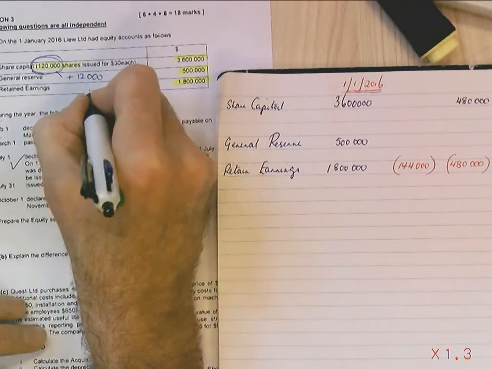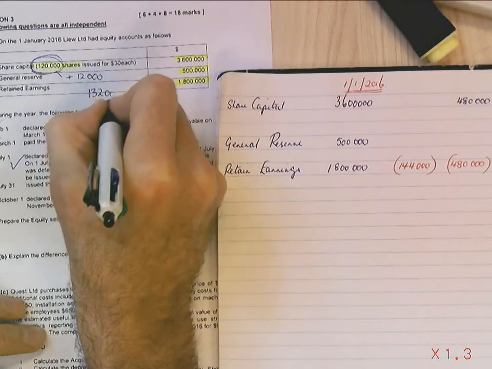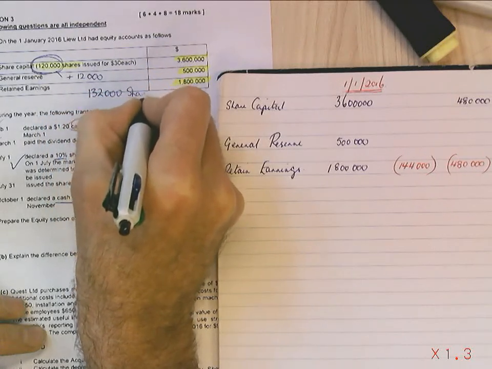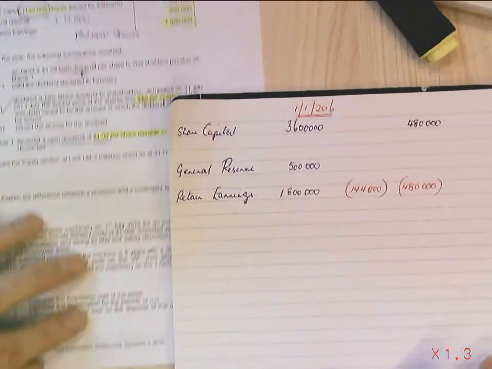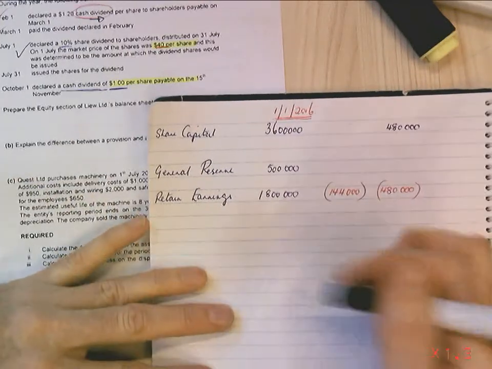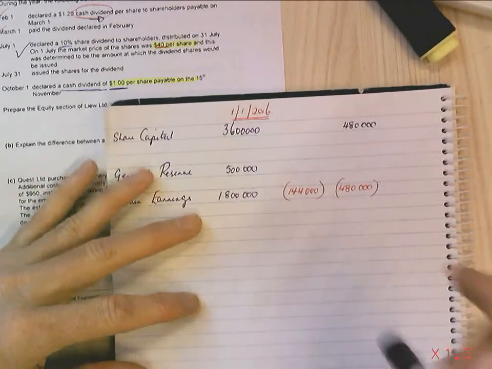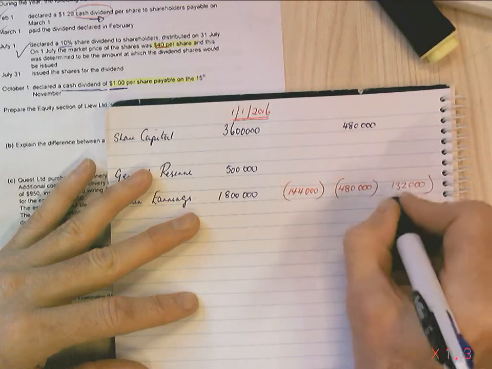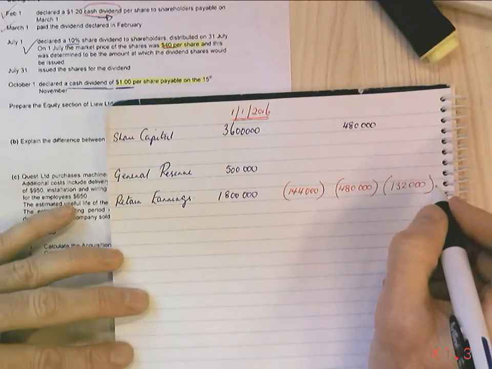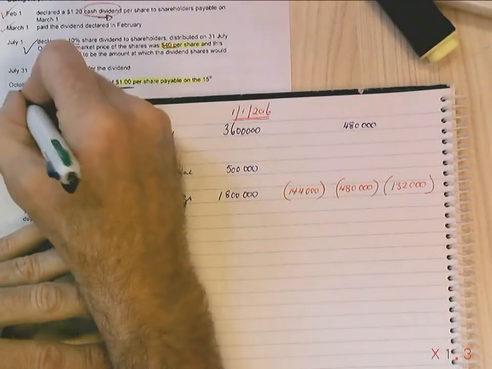So I've now got 132,000 shares. So my cash dividend of $1 per share will indicate that I'm now going to decrease my retained earnings again by 132,000. And that ticks off all my transactions.